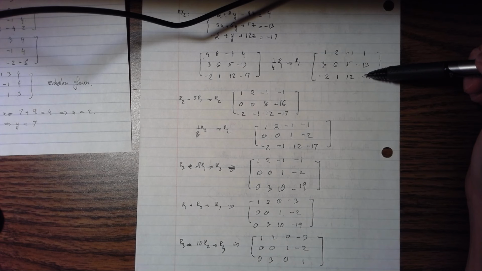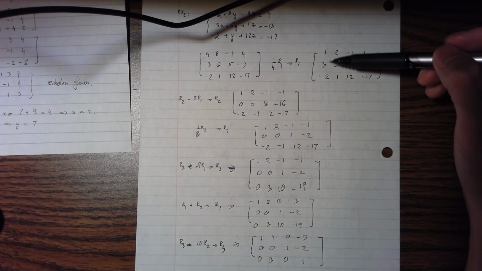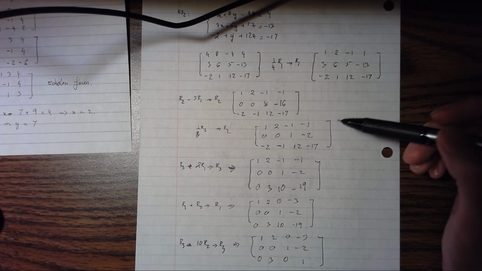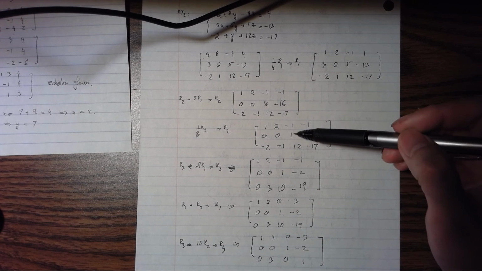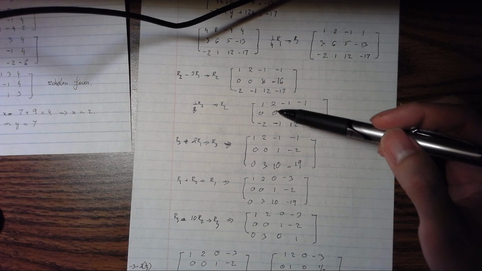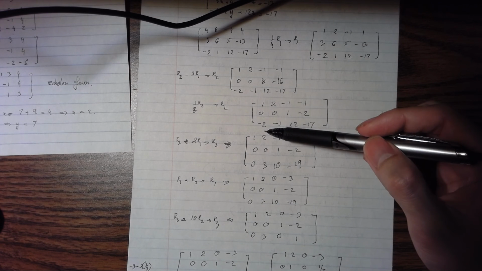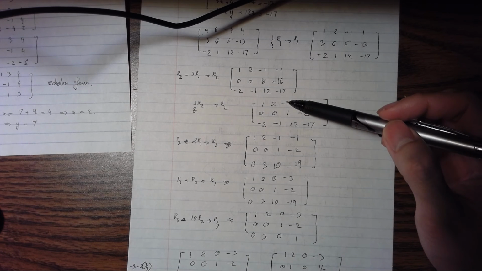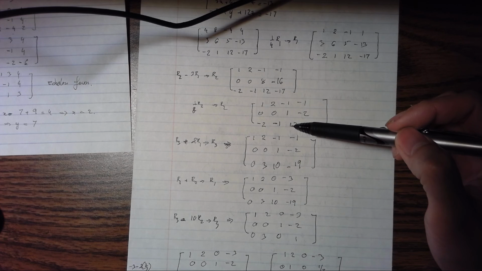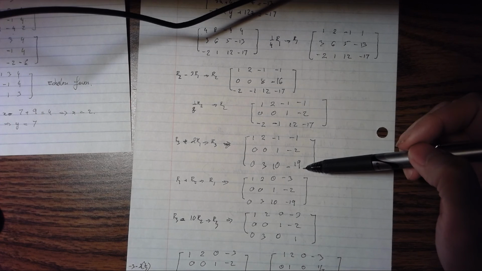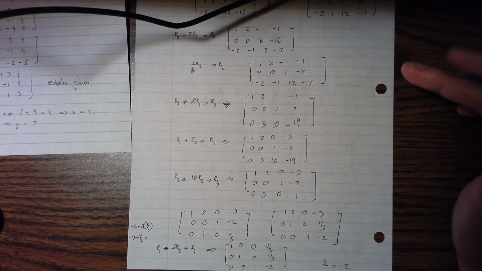So R2 minus 3 R1: 2 minus 3 is 6, 0, 3 is 8, negative 3, negative 16. Divided by 8, so 8 divided by 8 is 1, negative 16 divided by 8 is negative 2. Then R3 plus 2R1 gives you R3 should be 0, 2 times 2 is 4, 3, 2 times negative 1 is negative 2, 12, 10, 2 times negative 2, negative 7, negative 19.